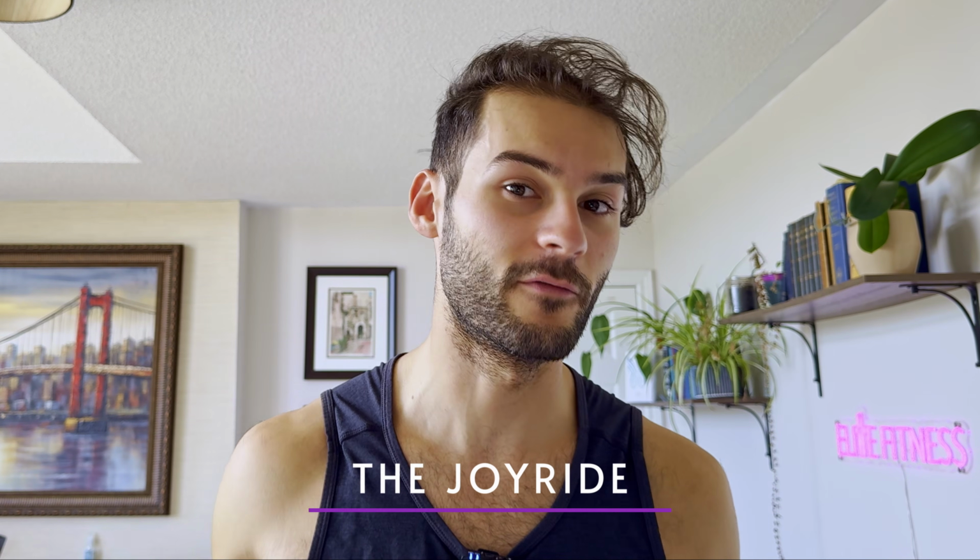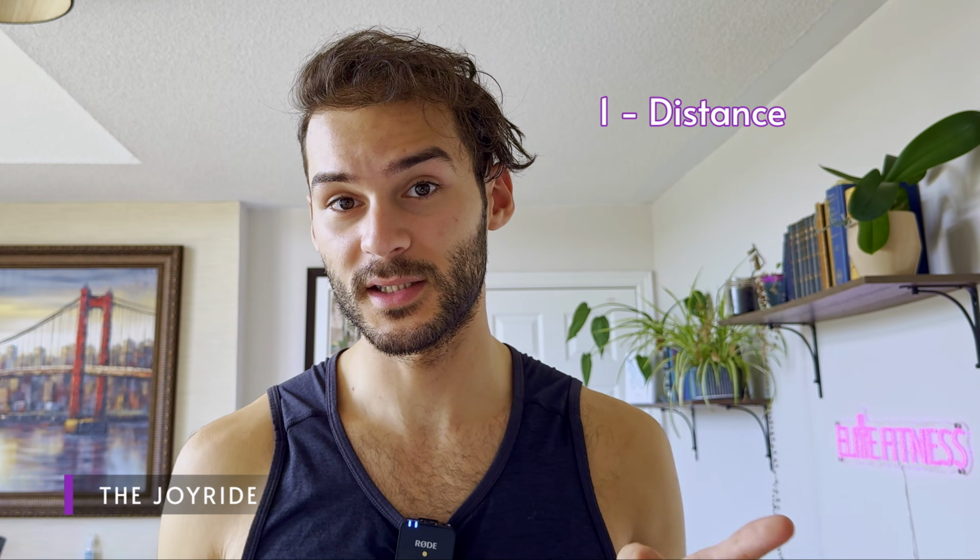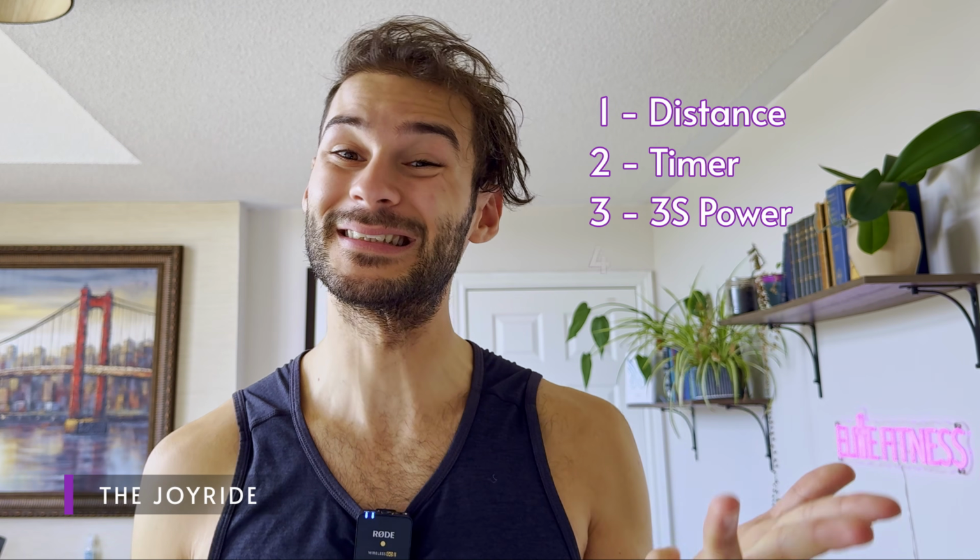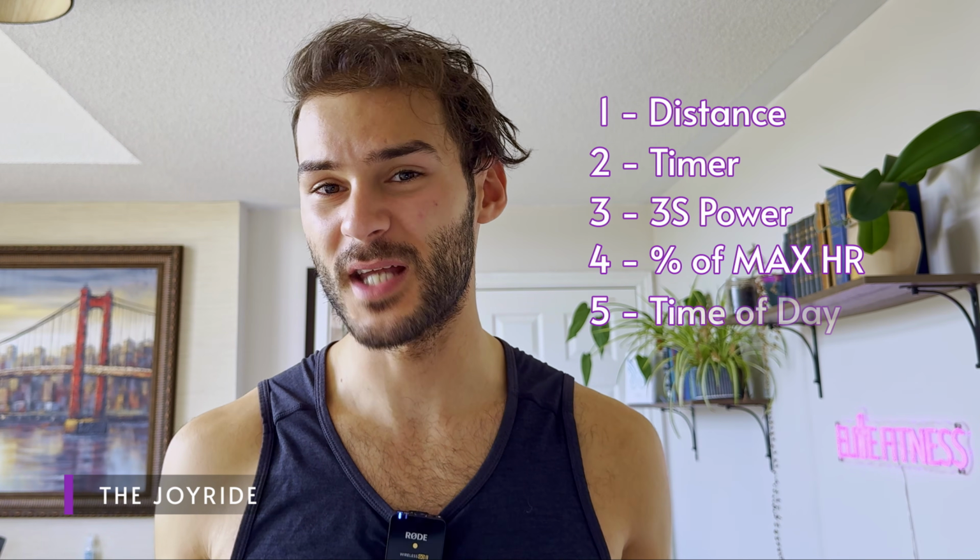Circumstance number 3, the Joyride or the active recovery ride. What's important for the active recovery ride or the Joyride? Distance, timer, 3-second power, percent of max heart rate, and maybe time of day. I just like having that. It's like having a watch on. I like to know what time it is. Your optional are your speed and elevation. The Joyride is supposed to be easy and fun. Thus, I don't like to get hung up on statistics for this kind of ride.